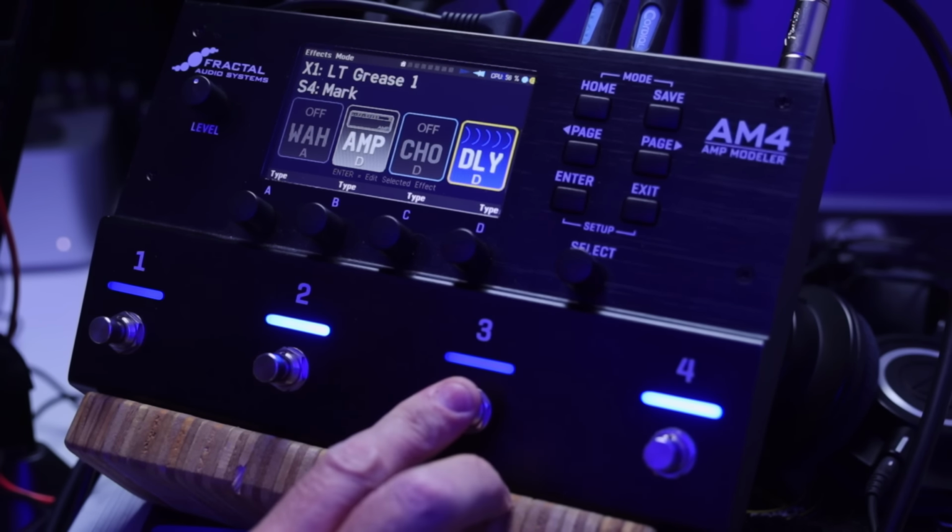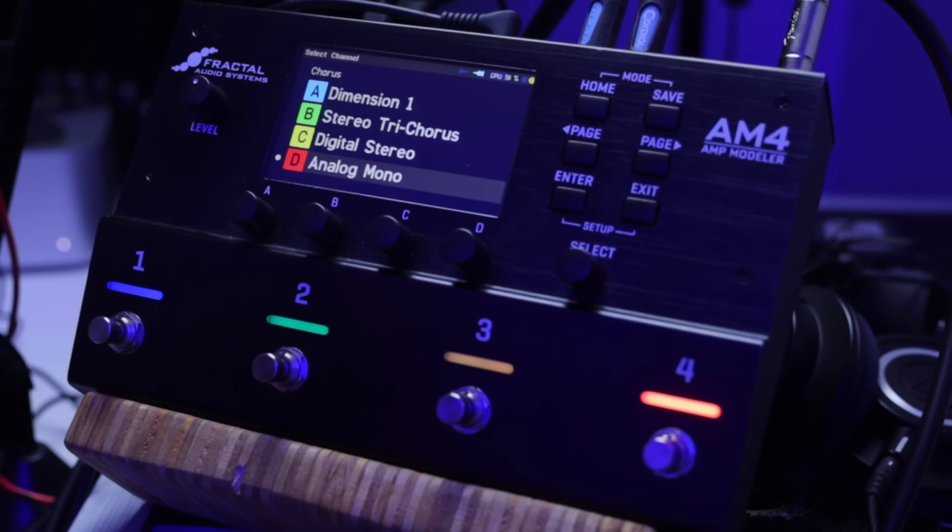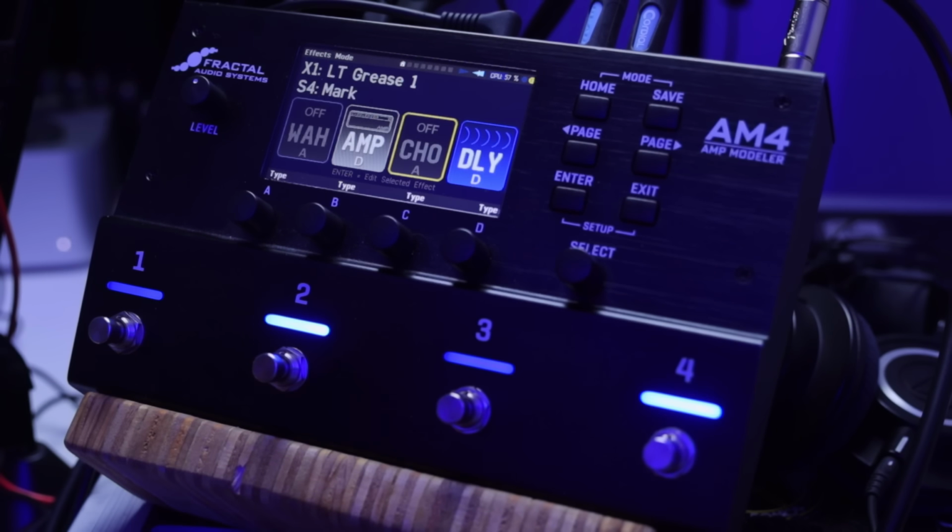I can do the same thing with any of these effect blocks on here. So I could select a different chorus mode, like the dimension chorus over here.